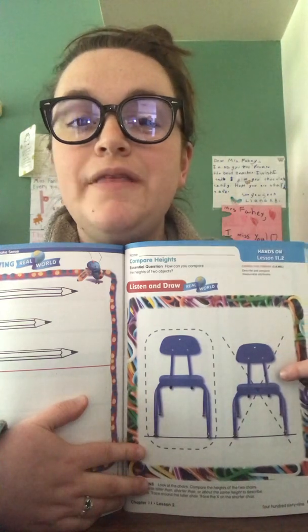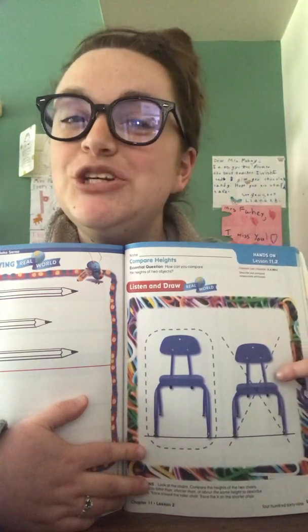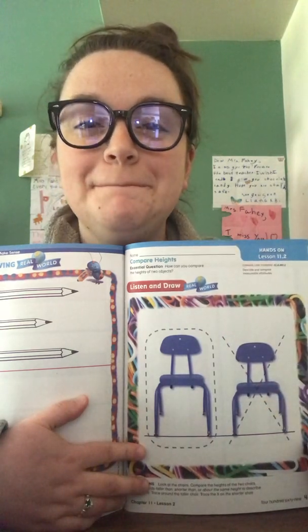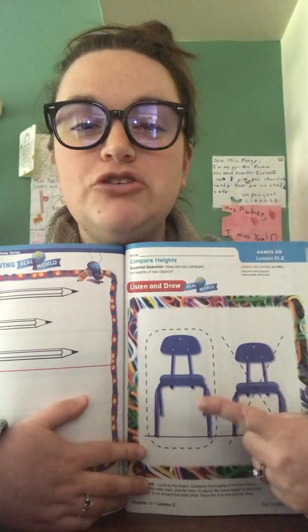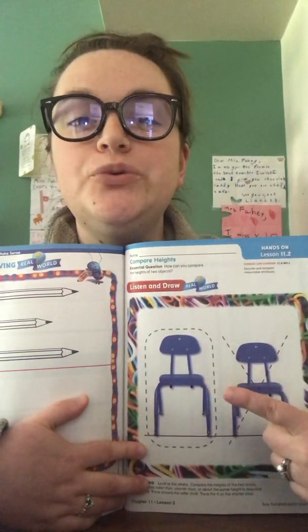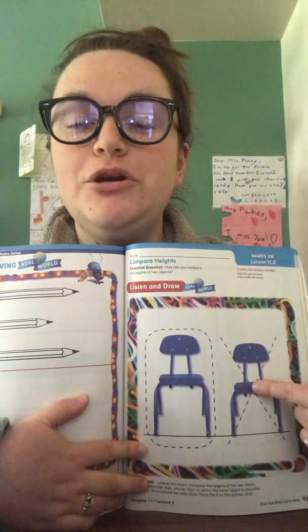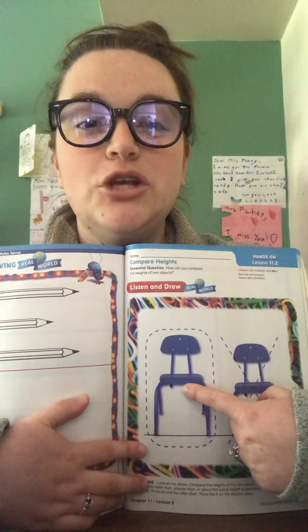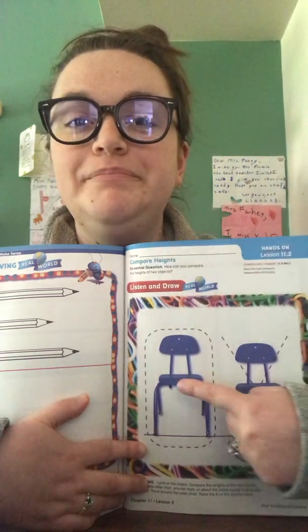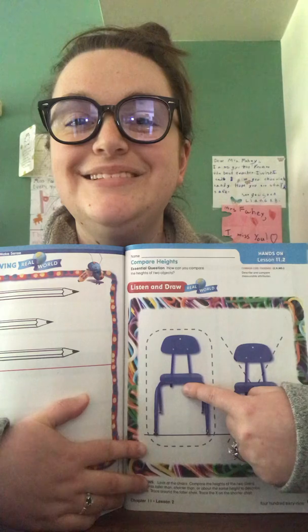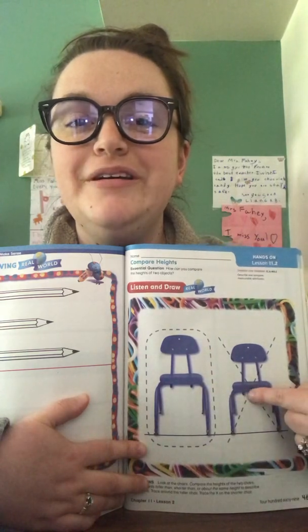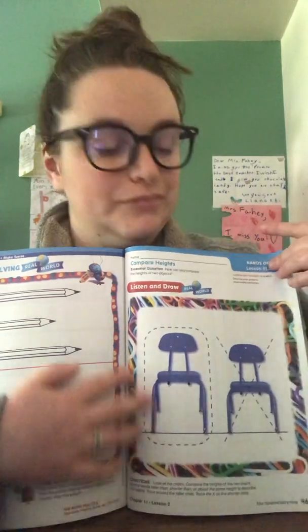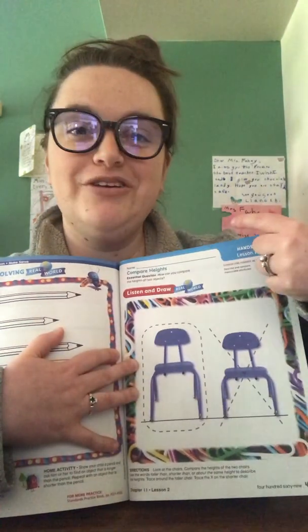Trace the X on the shorter chair. Okay, get your finger ready. I'm going to try to trick you this time. Put your finger on the shorter chair. Put your finger on the longer chair, or taller chair. Shorter, taller, taller, shorter, shorter, taller. Well done. Turn the page to 470.